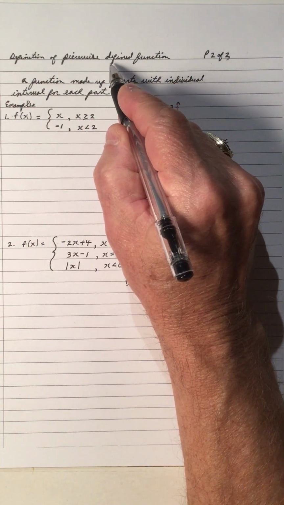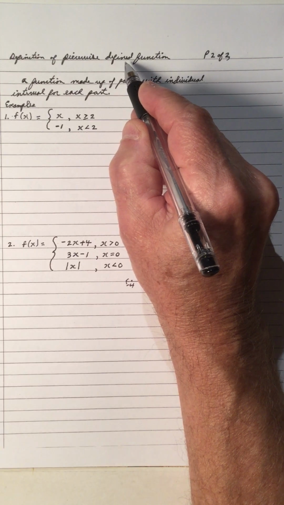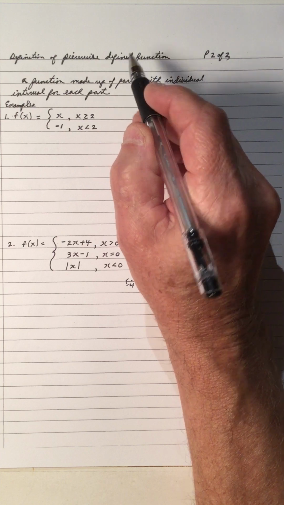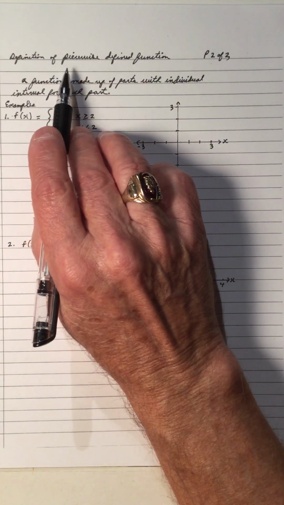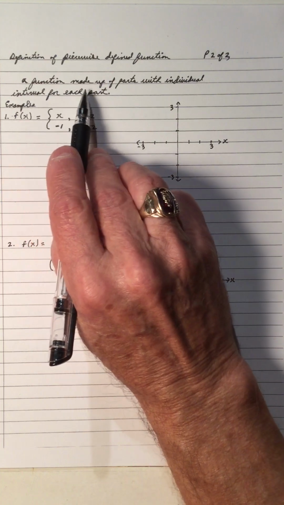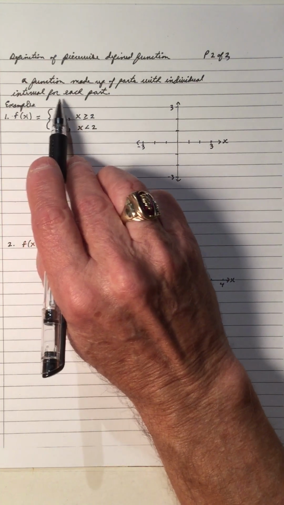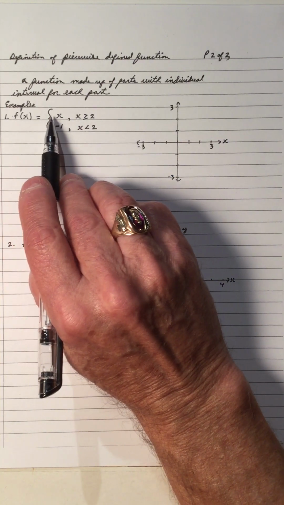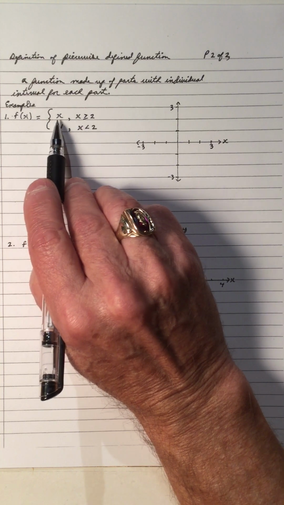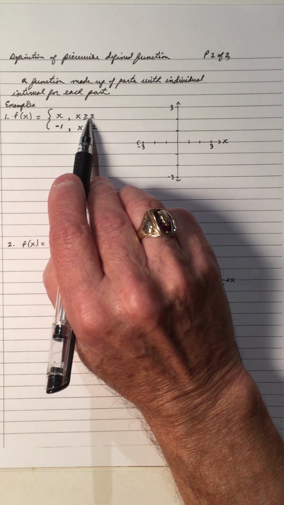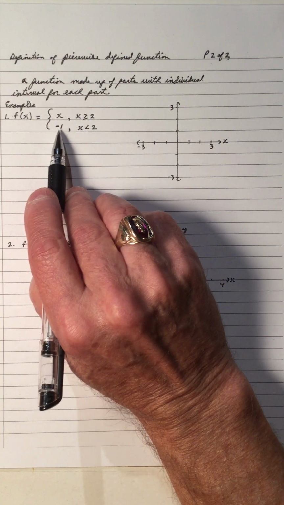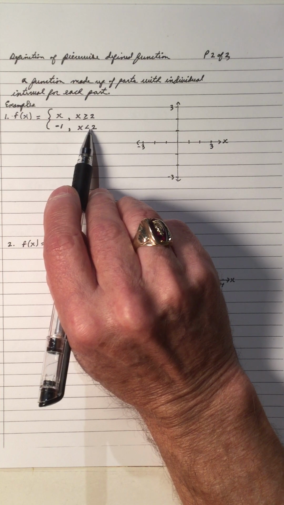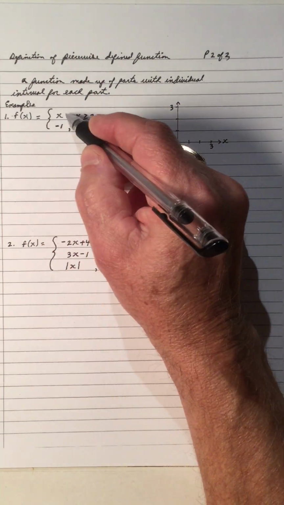First of all, I have the word defined here in that you are given the values of the domain for each part. Piecewise means piece: a function made up of parts with individual intervals for each part. Let me explain that. Number one, I have f of x equals, and I have two parts. One is x when x is greater than or equal to 2, and I have a negative 1 when x is less than 2. So we want to look at these two intervals.